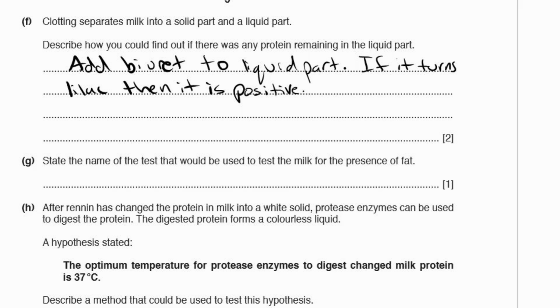So the 2 marks for that, one is the word Biuret, and the other is what happens if it's positive. Okay, that it changes color to a lilac, purple, or mauve color. Okay, G. State the name of the test that would be used to test the milk for the presence of fat. Okay, and that is called the ethanol emulsion test. So when you add ethanol, if there's fats in it, then it forms an emulsion. So it becomes cloudy. Okay?